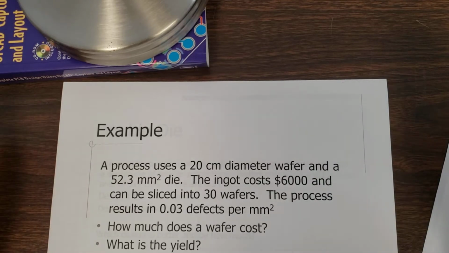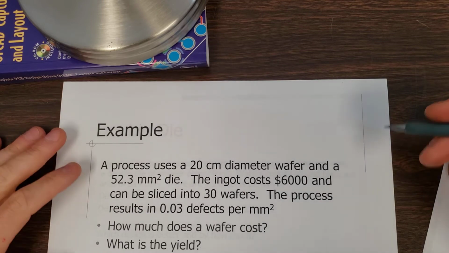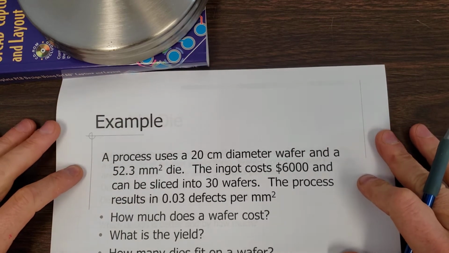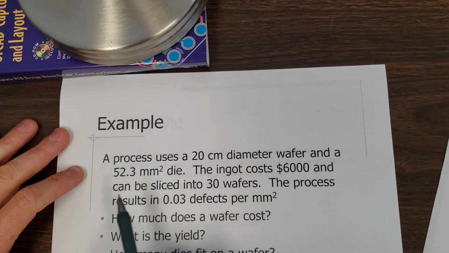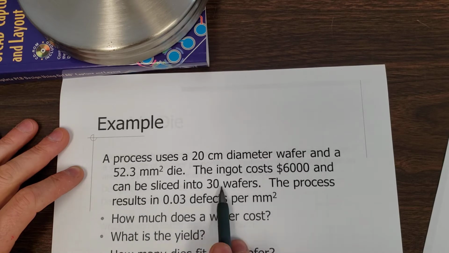Okay, so we now have an example problem that deals with fabrication. Let's take a look at the problem. The problem says that a process uses a 20 centimeter diameter wafer and a 52.3 millimeter squared die, check the units. The ingot's $6,000 and can be sliced into 30 wafers. The process results in 0.03 defects per millimeter squared.